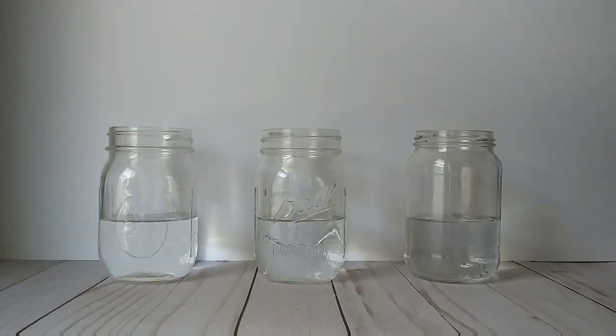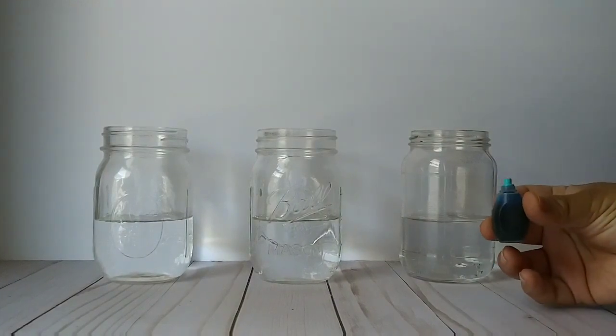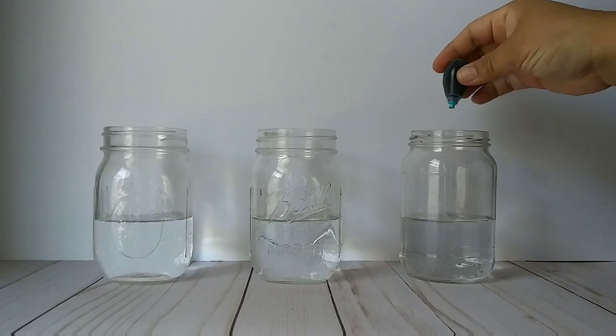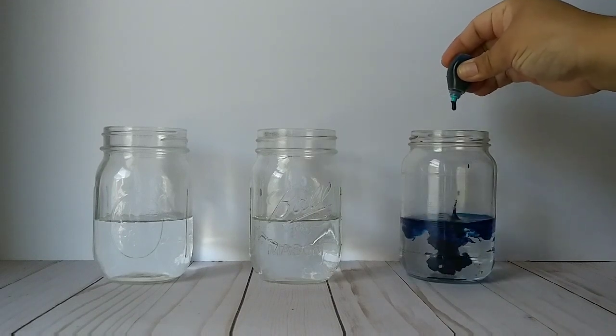Okay, I have my jars half full with water, and I'm going to add the food coloring. I have the blue, and I'm going to add a lot.